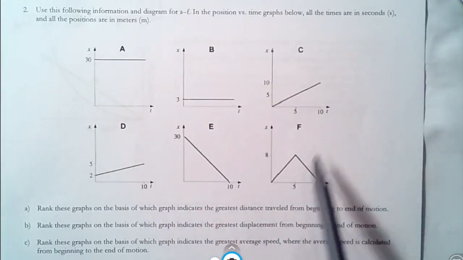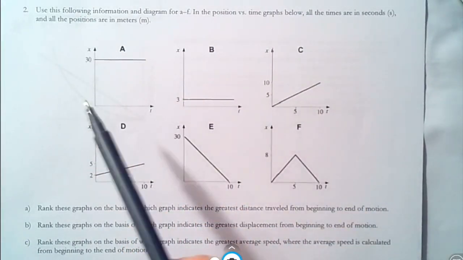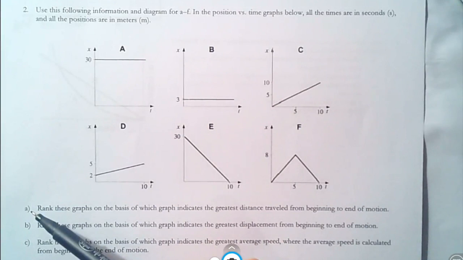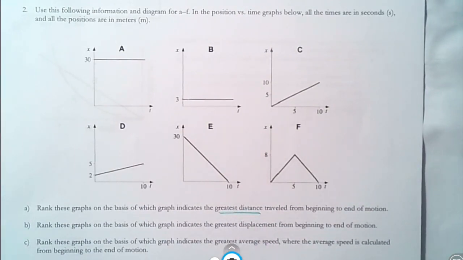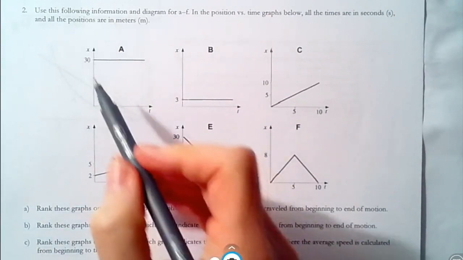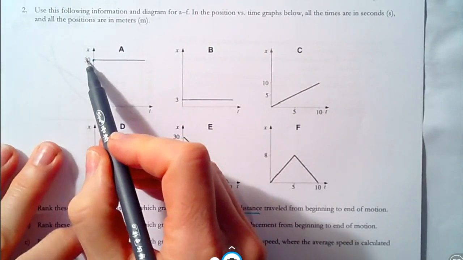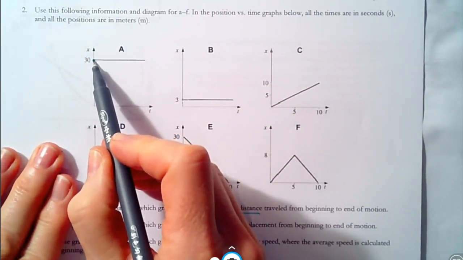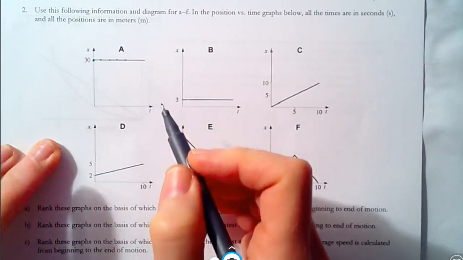If you take a look at these graphs, these are all position versus time graphs, and the parts of these questions ask you to rank the graphs on the basis of different quantities. So the first one asks about the distance traveled. To find the distance traveled, we need to use the position, right? If you look at this one, we're at 30 meters, and we stay at 30 meters. So that doesn't change.